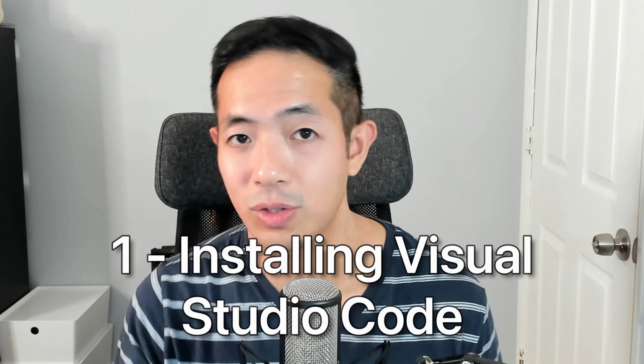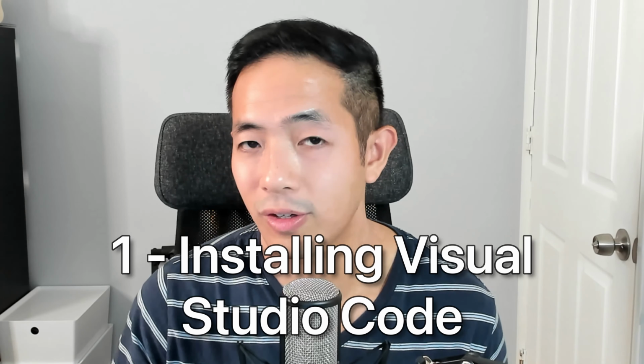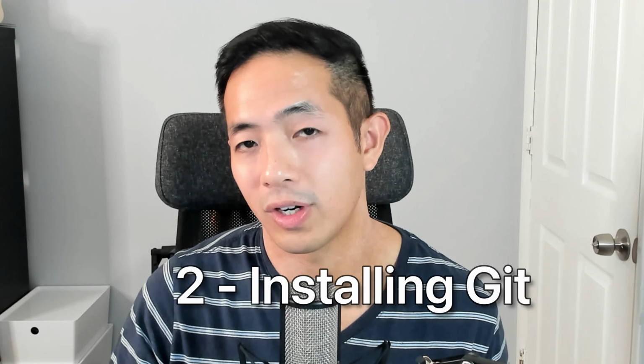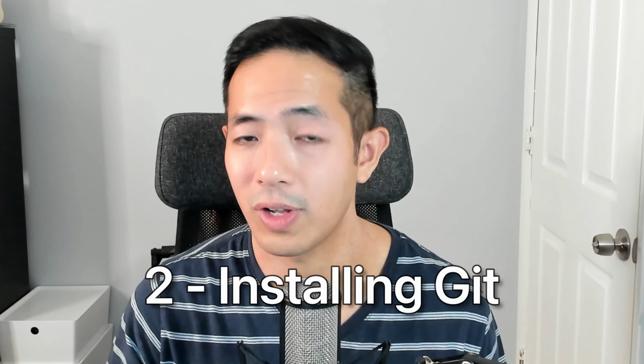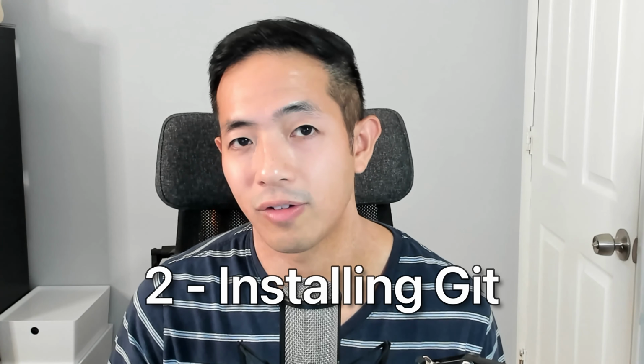In this video, I'm going to go over 3 main steps or 3 main tools. The first one is going to be installing Visual Studio Code. And this is a code editor that allows you to write code, compile code, and run your code. And then I'm going to go over how to install Git on your computer. And Git is a really useful tool for developers. And I recommend even new programmers to start using Git right away.